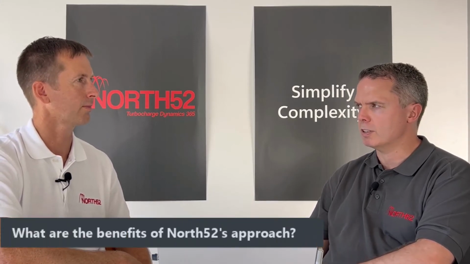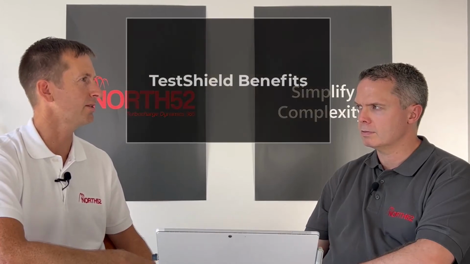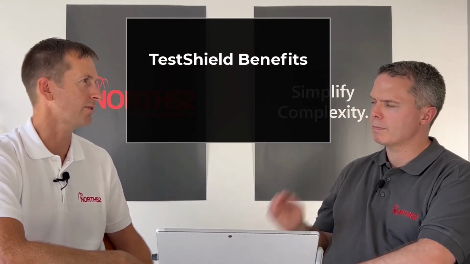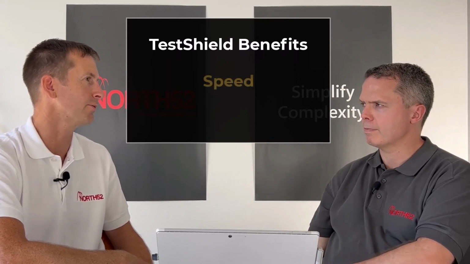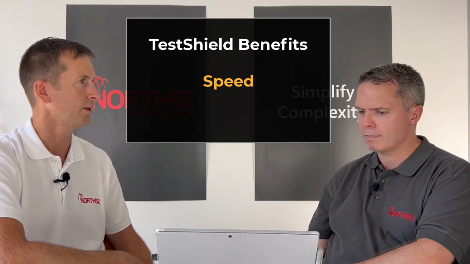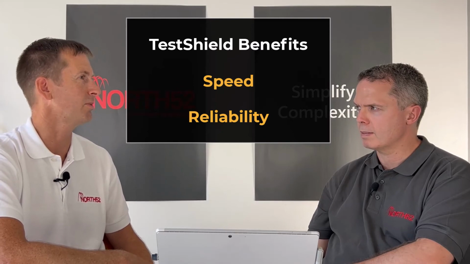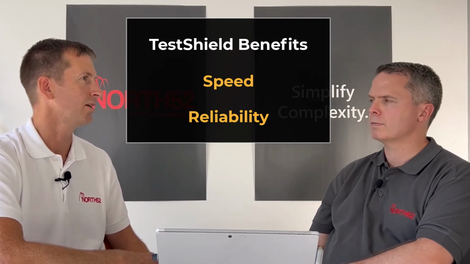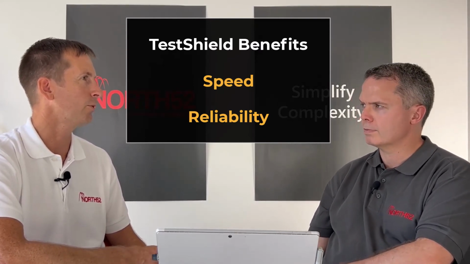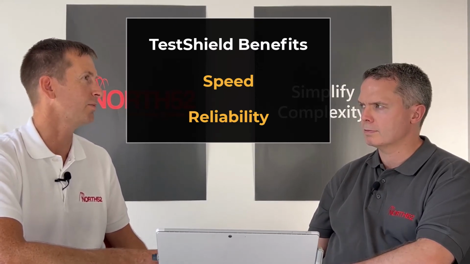I see. What are the main benefits of North52's approach in this? I'd say speed and reliability. Speed for building the tests and speed for running the tests. Our tests execute on the server side, so we can push through many hundreds of tests every minute, much faster than systems relying on simulated browser input. Our tests have reliable repeatability too, compared with UI testing, which can be very brittle and susceptible to changes in a constantly evolving UI. Working on the server side makes things much more predictable, and if a test fails, it's likely to be a real failure rather than a quirk in the UI.